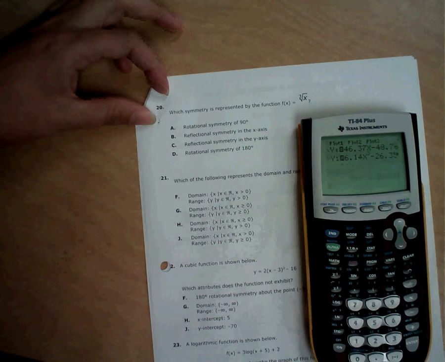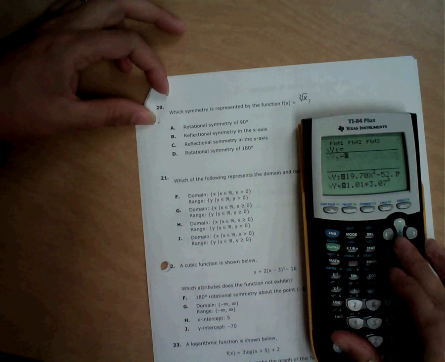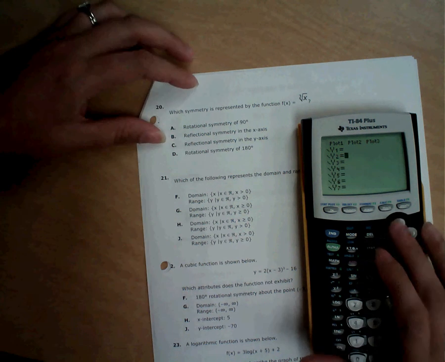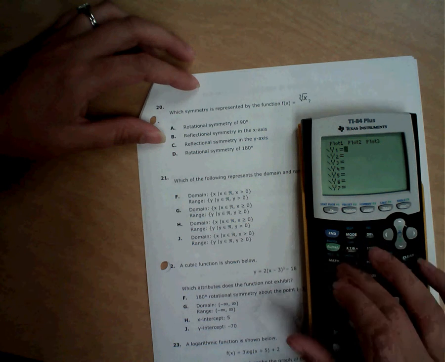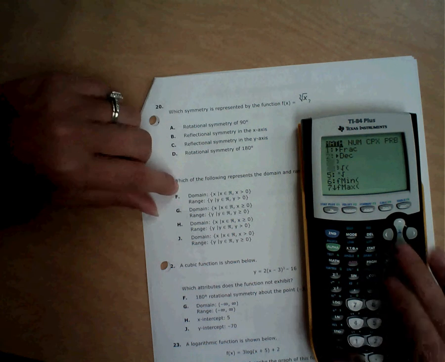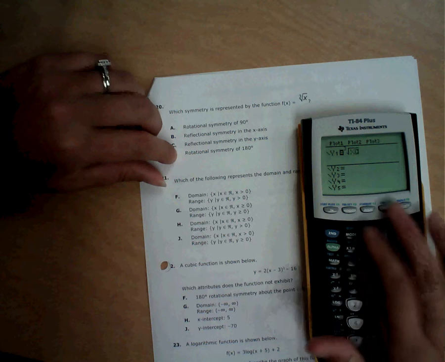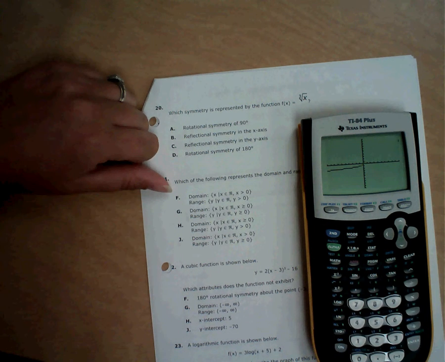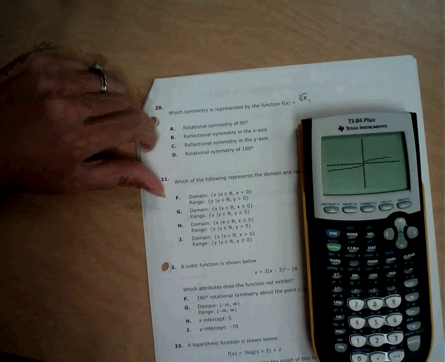Number 20. Which symmetry is best represented by this function? So if I go to y equals, clear these out. This function is also on the front board. And the cube root, I can get the cube root by going to math and choosing number 4. Alright, rotational symmetry of 90 degrees.